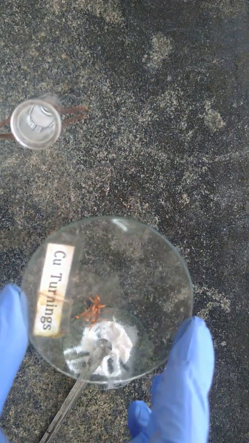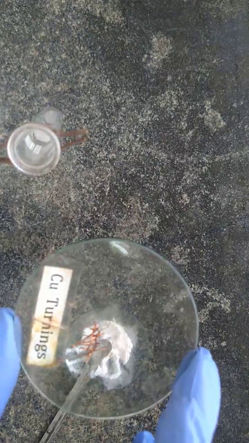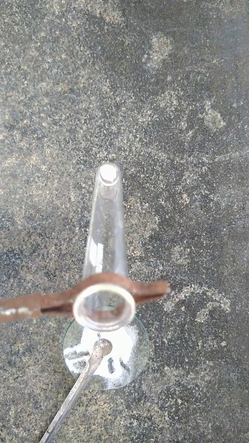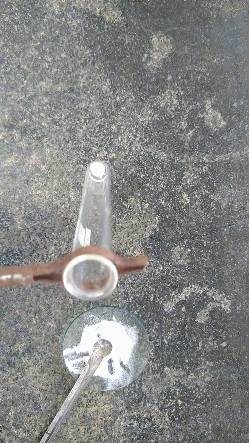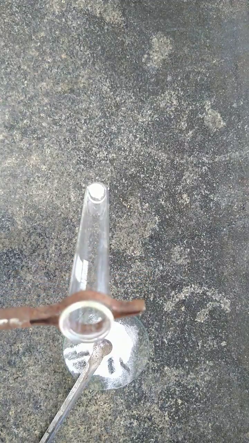So if there is no action after the addition of concentrated sulfuric acid, we are going to add the copper turnings. You can see here we have the copper turnings. So to the test tube containing salt plus concentrated sulfuric acid, we are going to add the copper turnings.